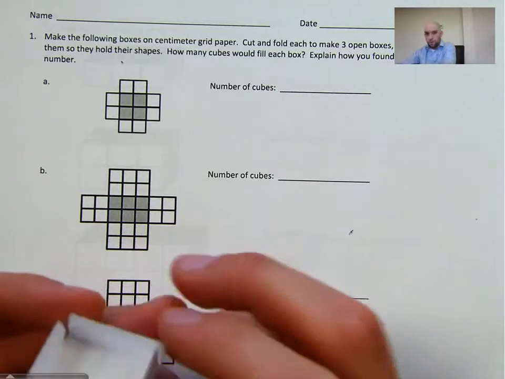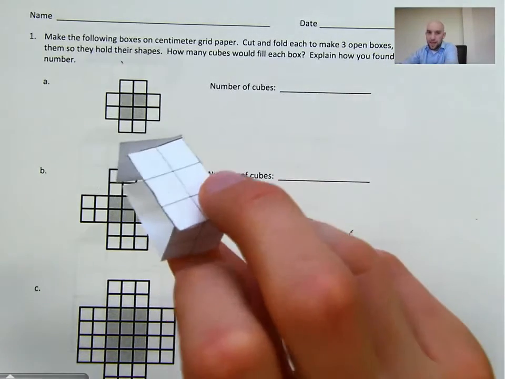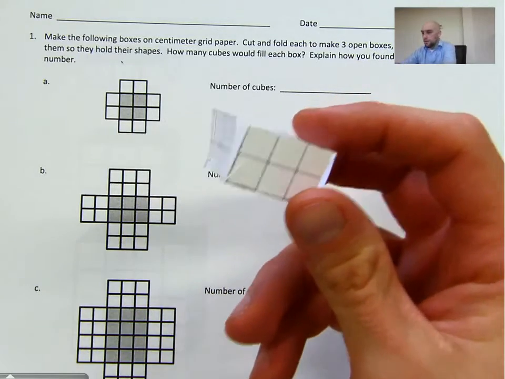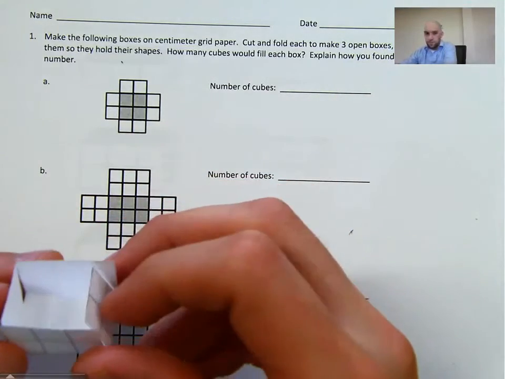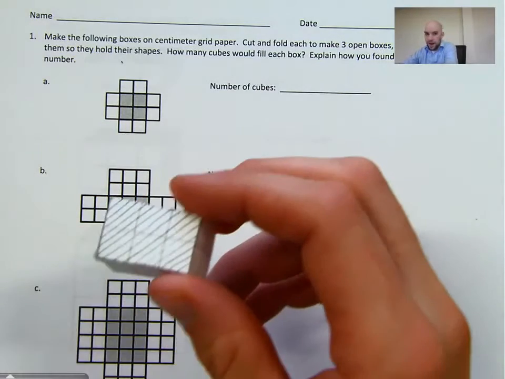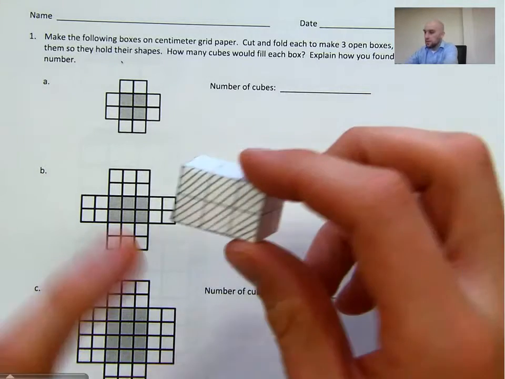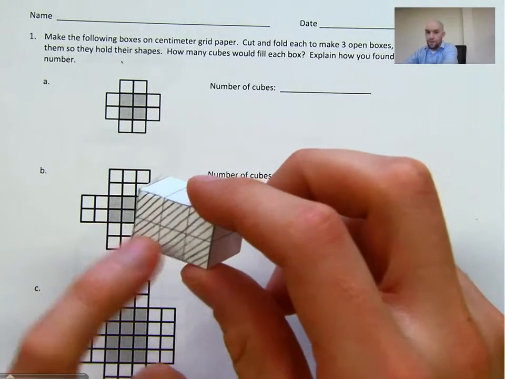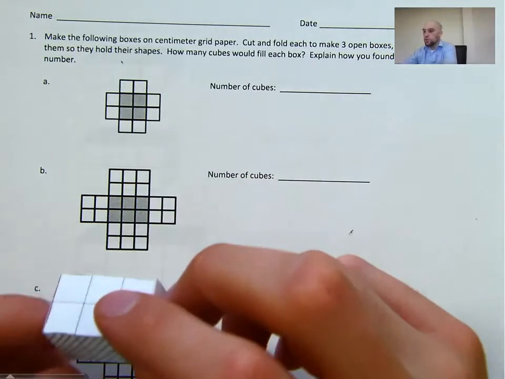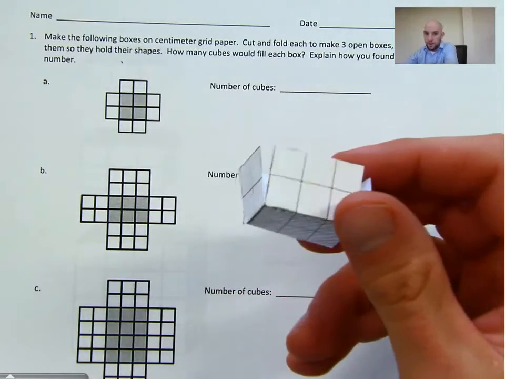So if I fold this shape into a box like that, now I have a rectangular prism, a 3-dimensional rectangle here. And on the bottom, as you see, I have 6. 1, 2, 3, 4, 5, 6. And I have 6 cubes on my first floor of my little building here.